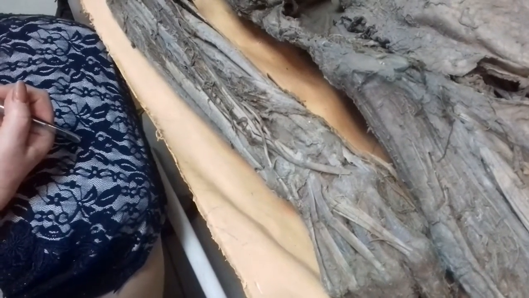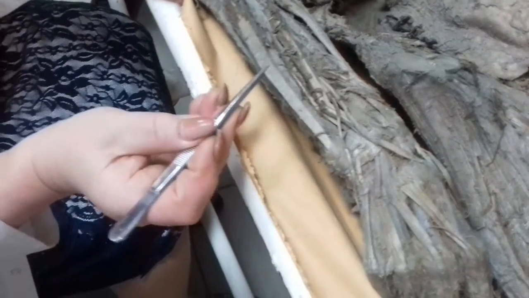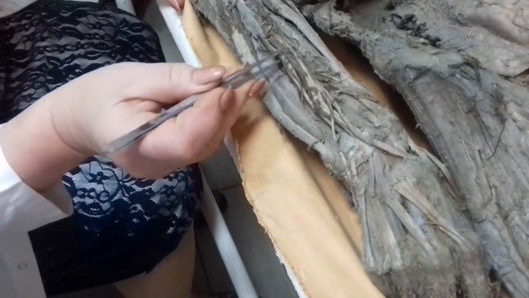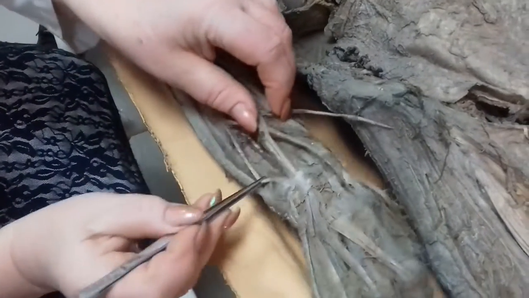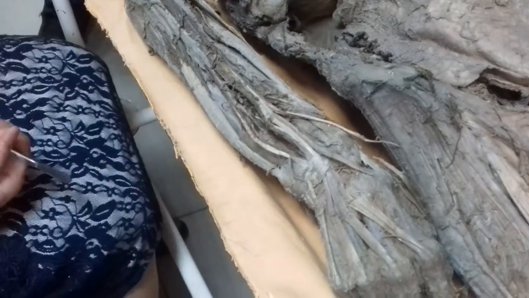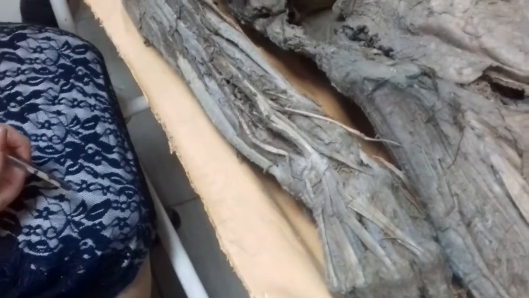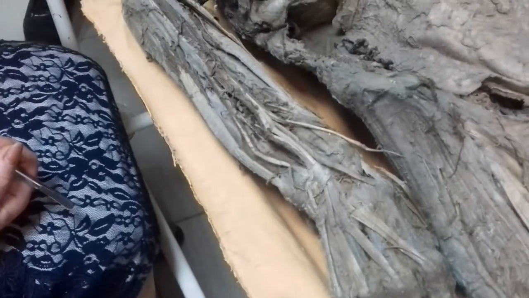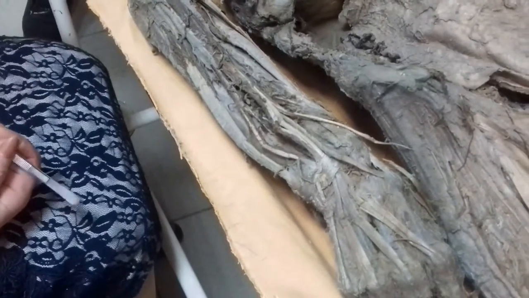Extensor carpi ulnaris. Extensor digitorum. And here, do you see, this will be extensor digitorum, this will be extensor digiti minimi. Extensor indicis.